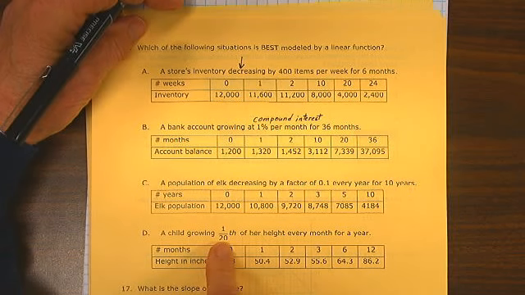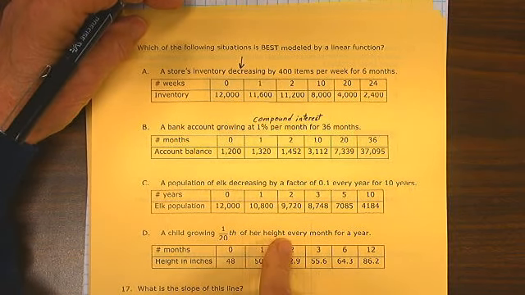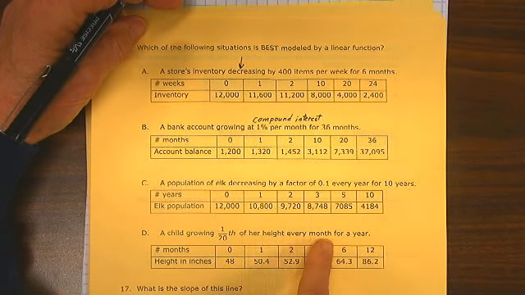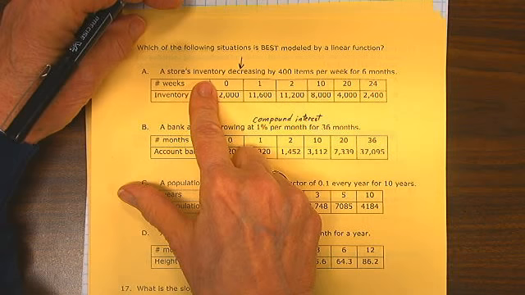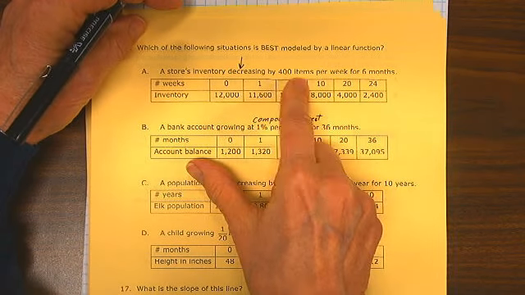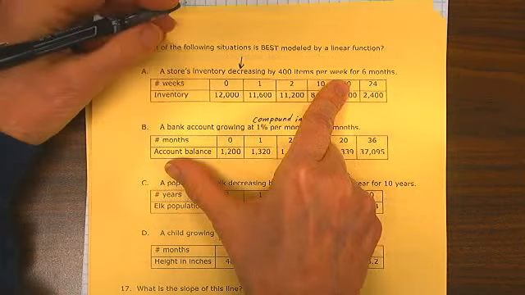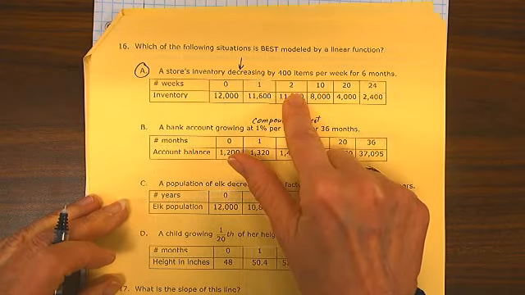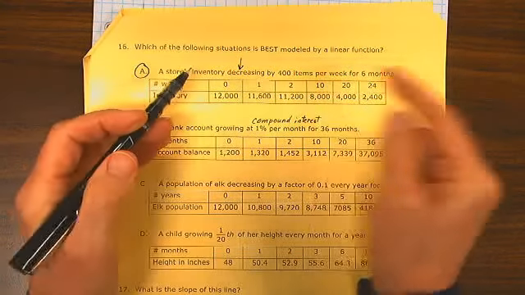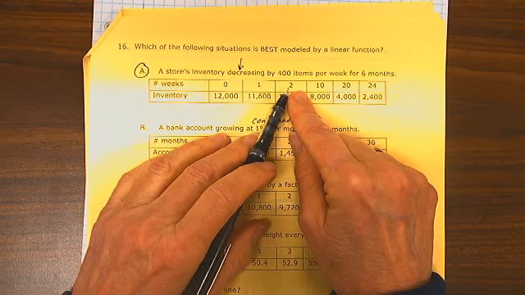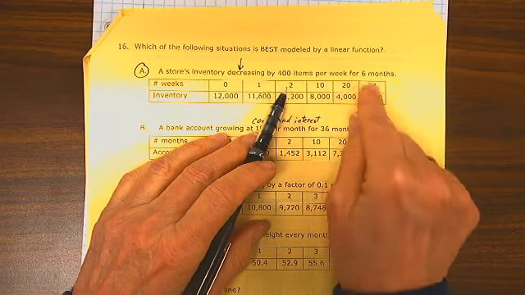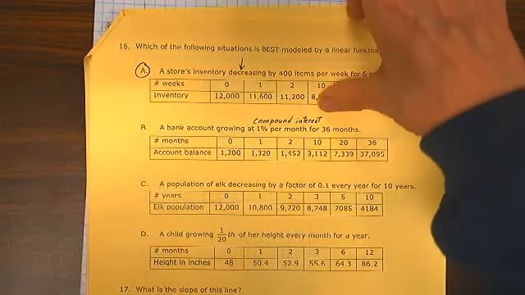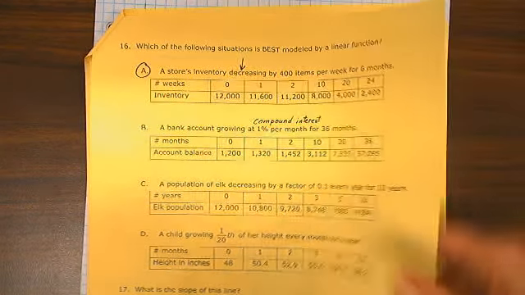And a child growing 1/20th of her height every month for a year. Good for her, but the height is based on the prior month's height, whereas with the inventory, it goes down a very reliable 400 items a week, every week. The only place you might get tricked here is 0, 1, 2. You might want to put in 3, 4, 5, 6, 7, 8. That was 16. Now we will look at 18.